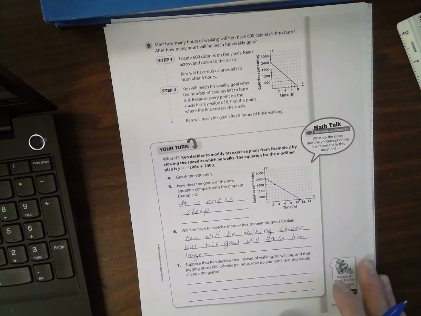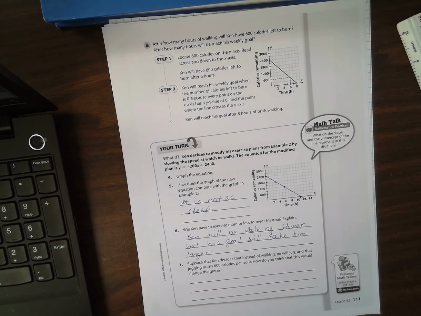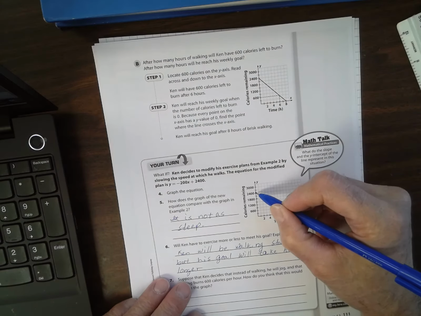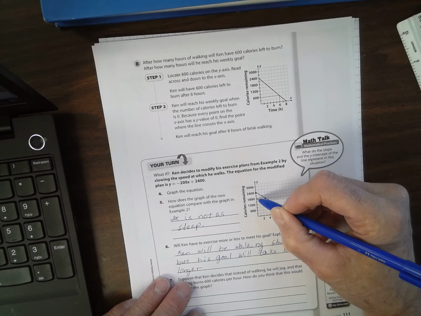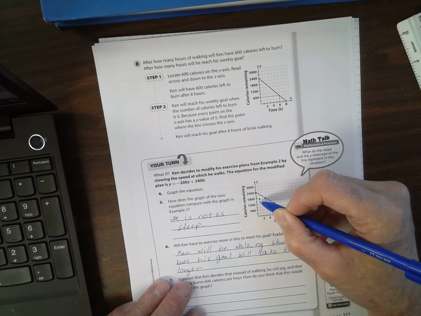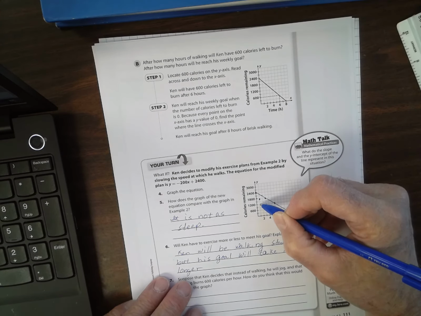Now, suppose that Ken decides that instead of walking, he'll jog, and that jogging burns 600 calories per hour. How do you think this would change the graph? Well, let's find out. Starting at 2,400, here's my 600 calories.